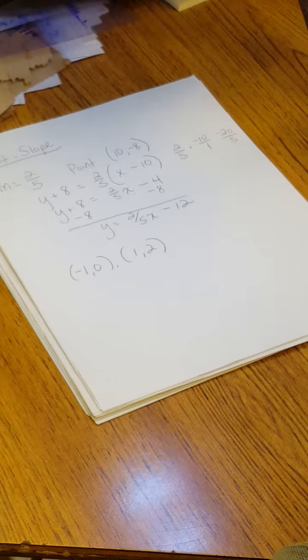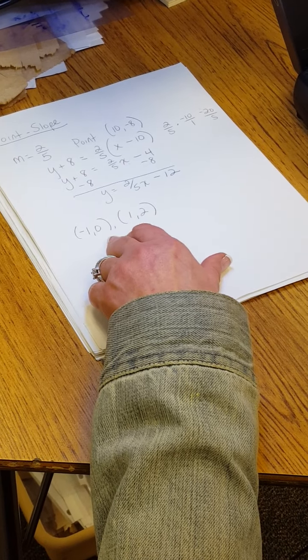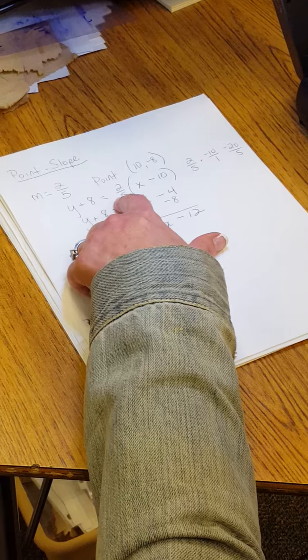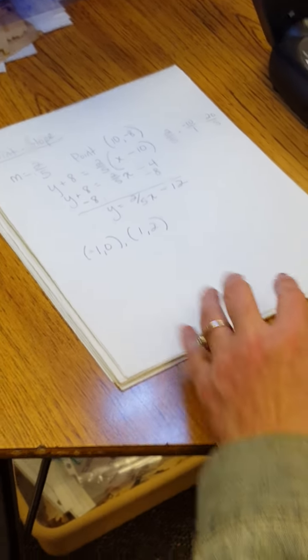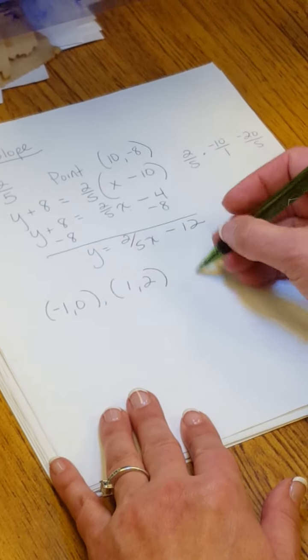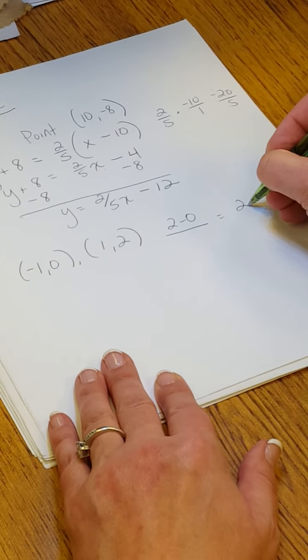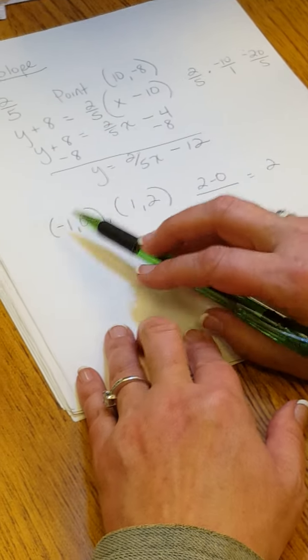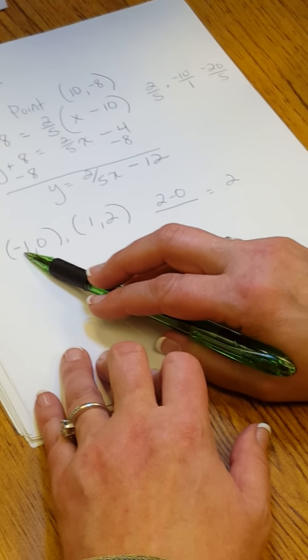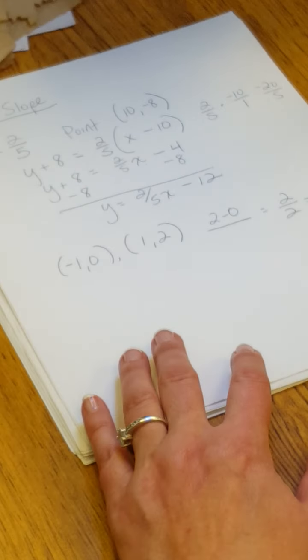Okay, now, listen up. Here's two ordered pairs. Before you can start to write an equation, you're going to have to figure out what the slope is using these 2 points. You cannot do this formula if you don't have a slope. So we're going to do 2 minus 0. Write this down. 2 minus 0 is 2. And then we have 1 minus -1, which is really 1 plus 1. Okay, so we know our slope is going to be 1.